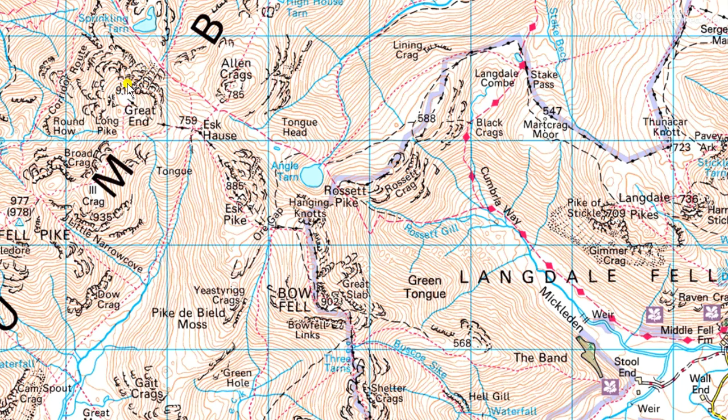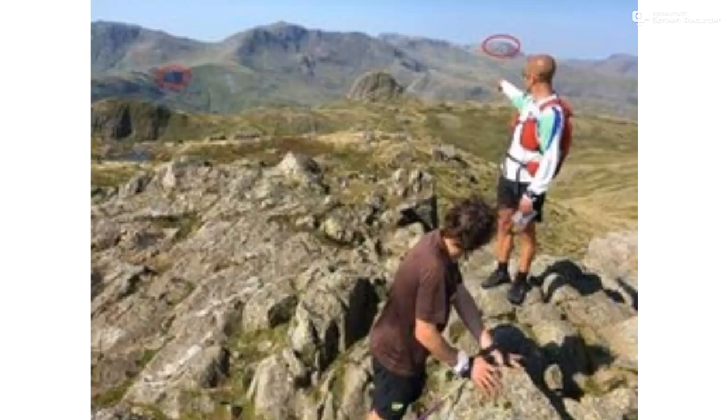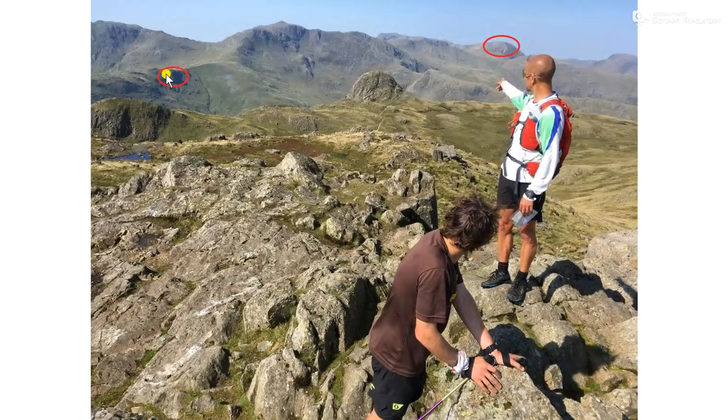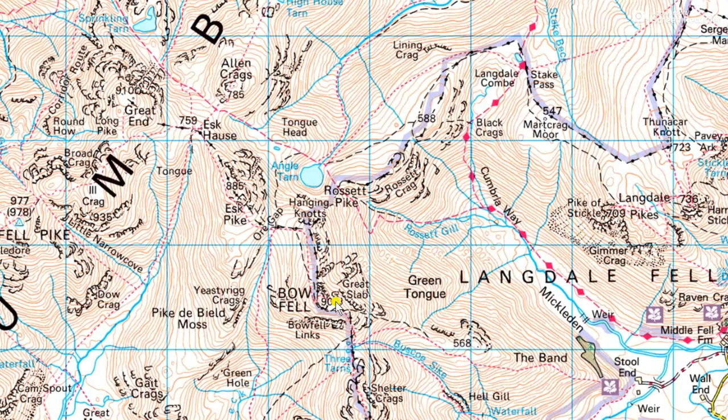So what about the other feature, this feature here? We're looking for this rocky feature there. So could we work out where that is? We'll already know where Bowfell is. So if we come down from Bowfell, it drops down, down, down, and then we've got this little col here before it rises up again to Shelter Crags.